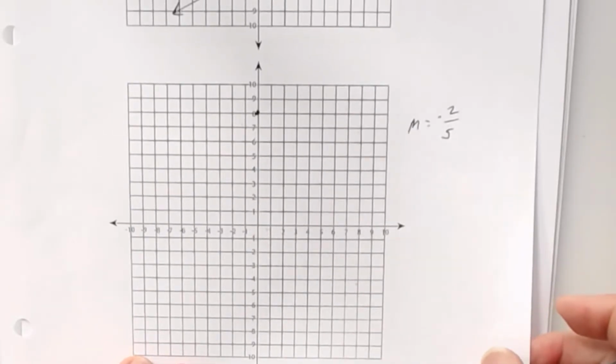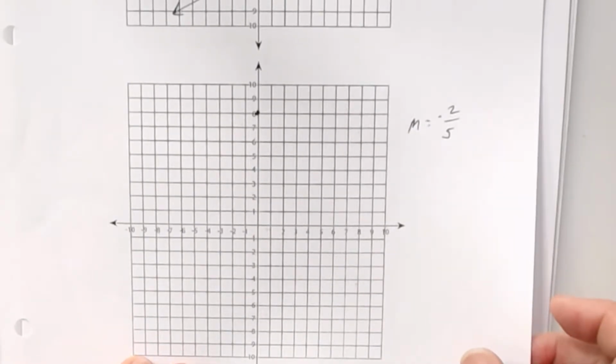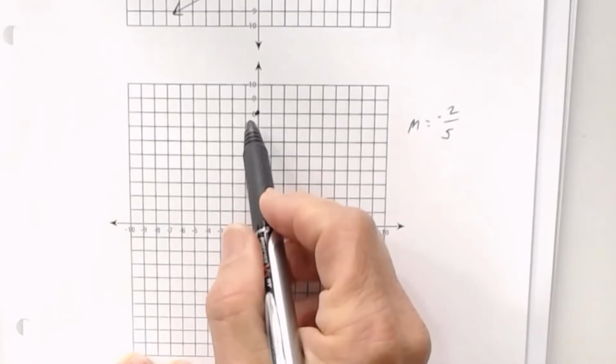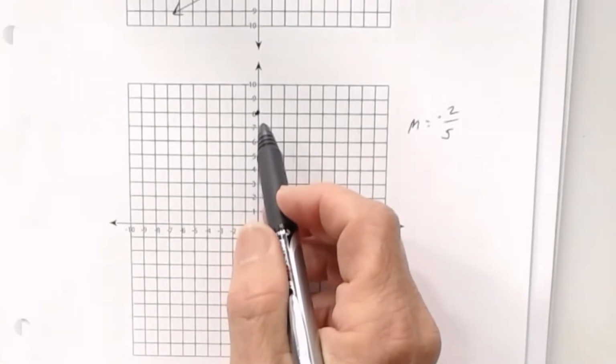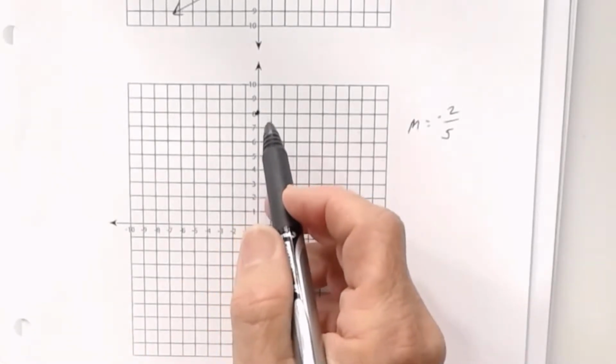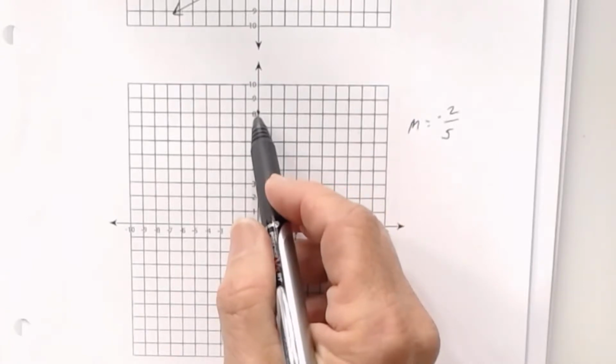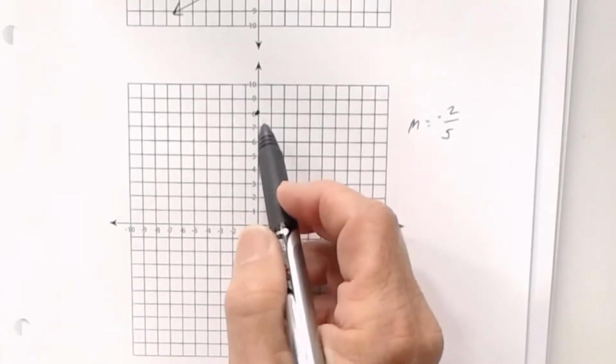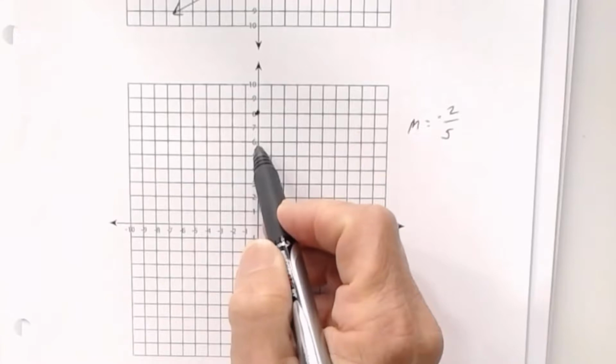All right, to find the other point, do I start at the origin or do I start at the y-intercept? Start at the y-intercept. Okay, so I start at the y-intercept, and let's do the rise first. My rise is what here? -2. So that means I go up 2 or down 2? Down 2. Do I put a dot here?